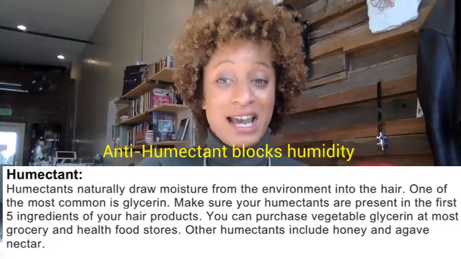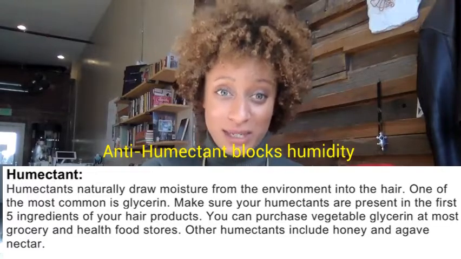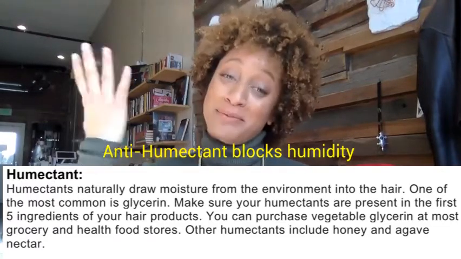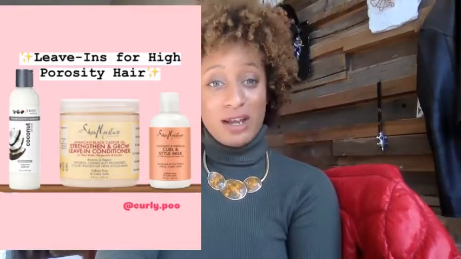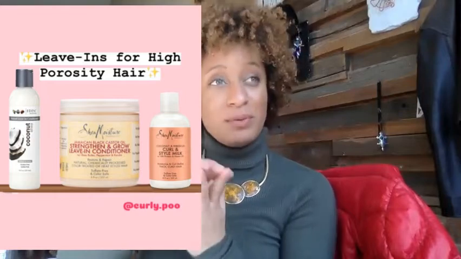As we go into the next step, understanding your porosity is so important. With high porosity, you want to use a product that has anti-humectants in climates with high heat and humidity. I actually don't mind humidity. It makes my curls flourish. However, with highly porous hair, you can lose a lot of moisture easily. So it's important to add leave-in conditioners and moisturizers while also sealing, which means a product that closes the cuticle, because you want stuff to get in, but you don't want your hair to absorb it completely and not bounce back.